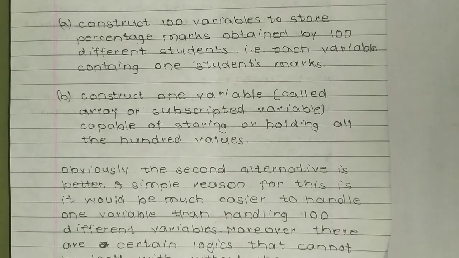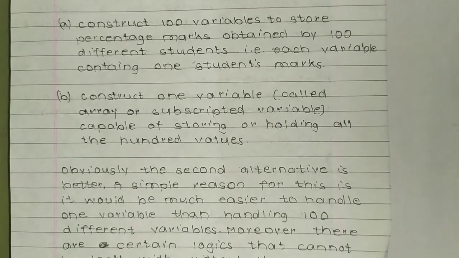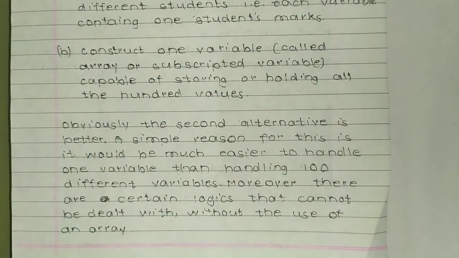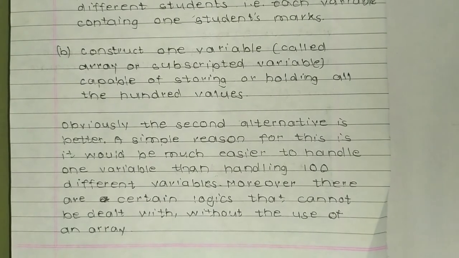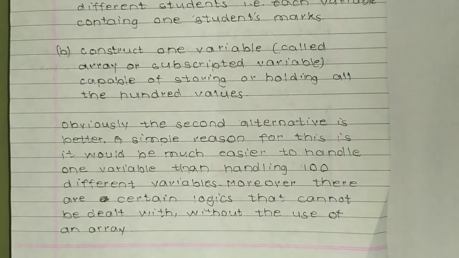So there are two options: in the first we construct 100 variables, and in the second we construct only one variable in which 100 values will be stored. If we compare these two options, obviously the second alternative is better. A simple reason for this is it would be much easier to handle one variable than handling 100 different variables.